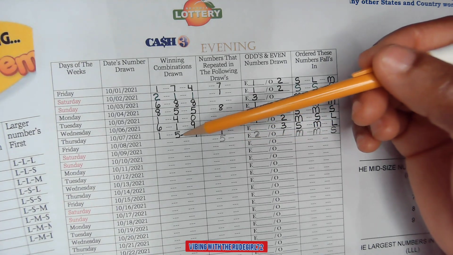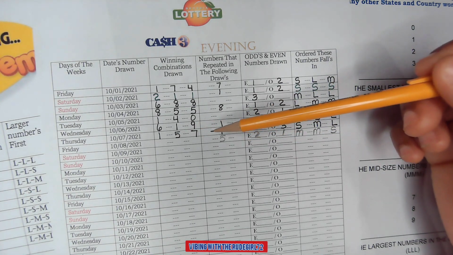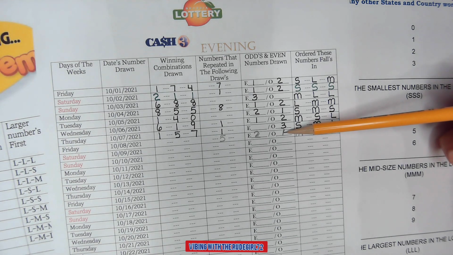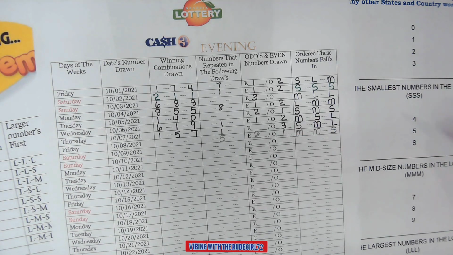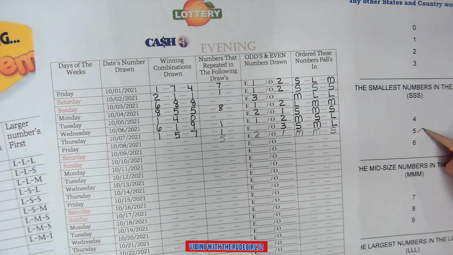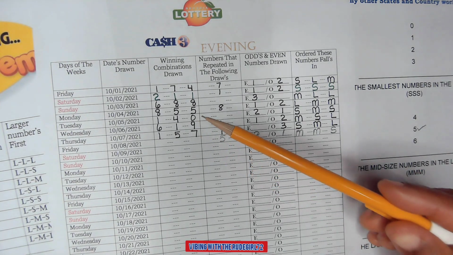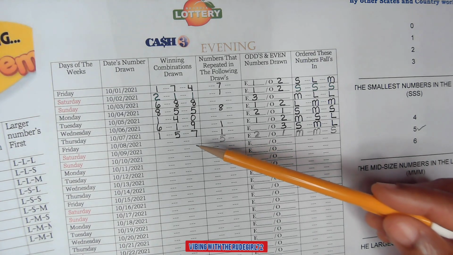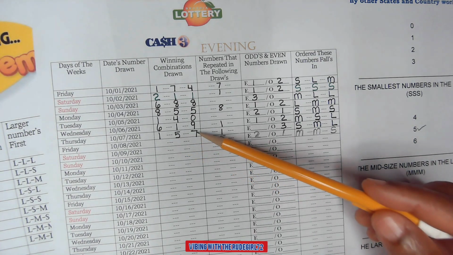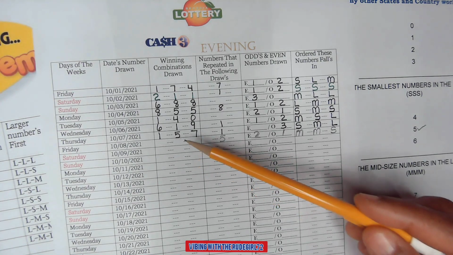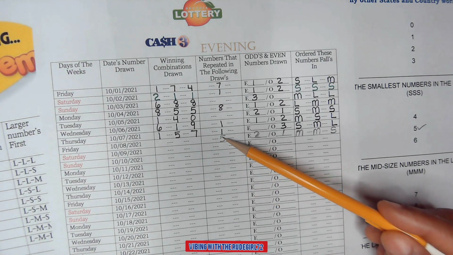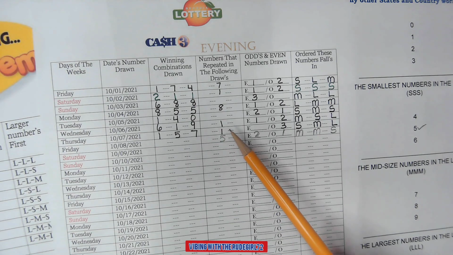So I repeat the number 5. Now I got my 1 odd digit, so this number 5 will be my odd digit number. Now I'm going to go to my mirror and flip numbers just to see what number I'm going to play next with it, because I only repeat one number, and that is the number 5.